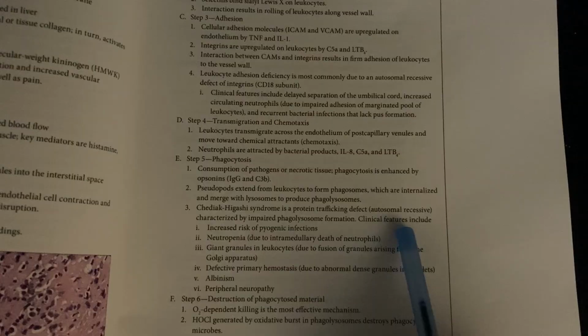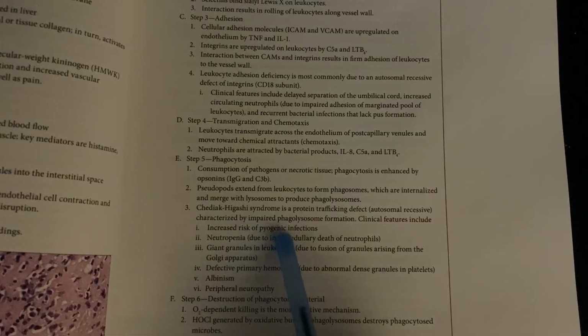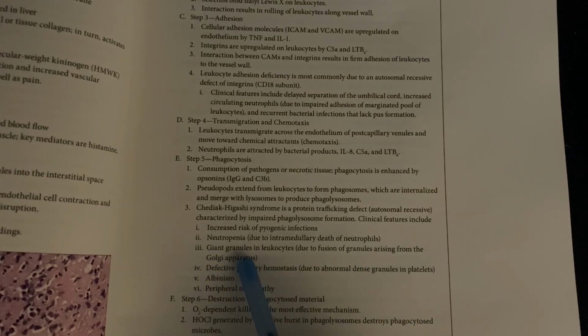So the clinical features of the Chediak-Higashi syndrome include increased risk of pyogenic infections, neutropenia, that is due to the intramedullary death of the neutrophils, and then giant granules in leukocytes, that is due to the fusion of granules arising from the Golgi apparatus, and then also defective primary hemostasis, which is due to the abnormal dense granules in the platelets, and then albinism and peripheral neuropathy.